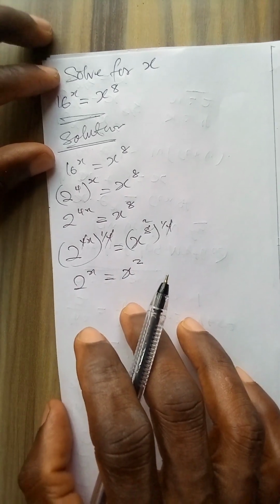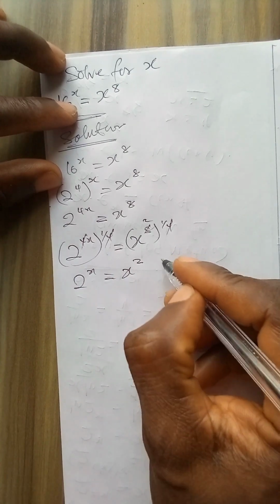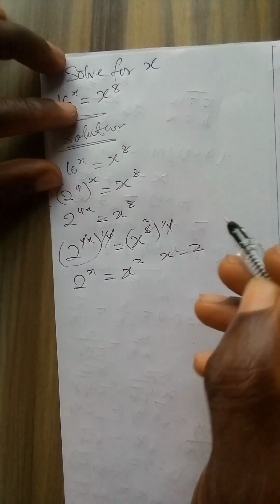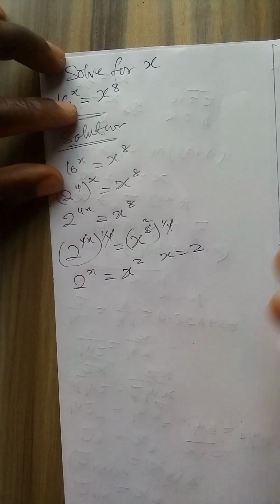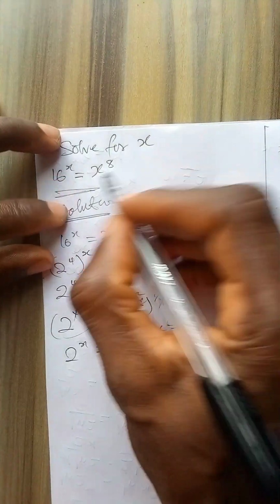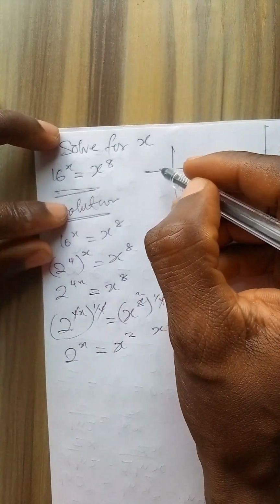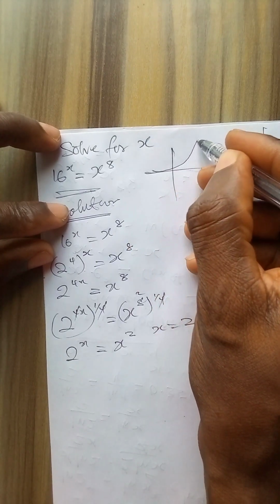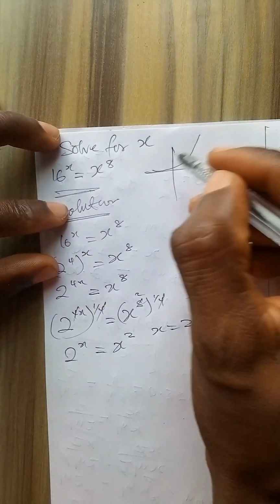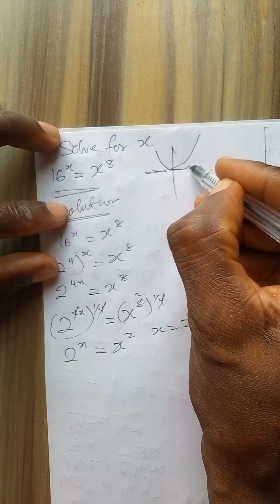We now have a simplified equation. Looking at the equation, we can easily say that x is equal to 2. However, we need to find the other values of x. Why? Because this function is an exponential function, and the graph looks like this, whereas this function is a polynomial function, and the graph looks like this.